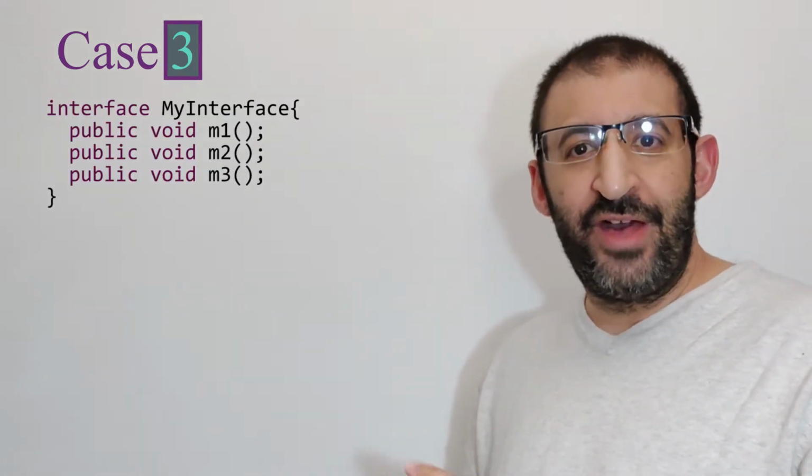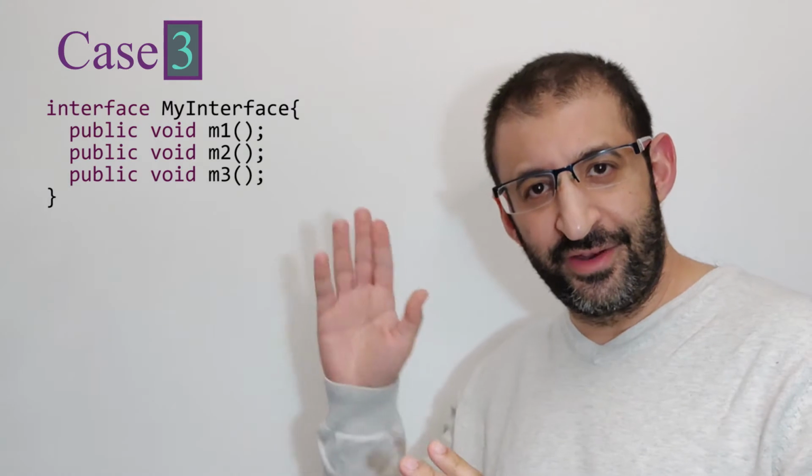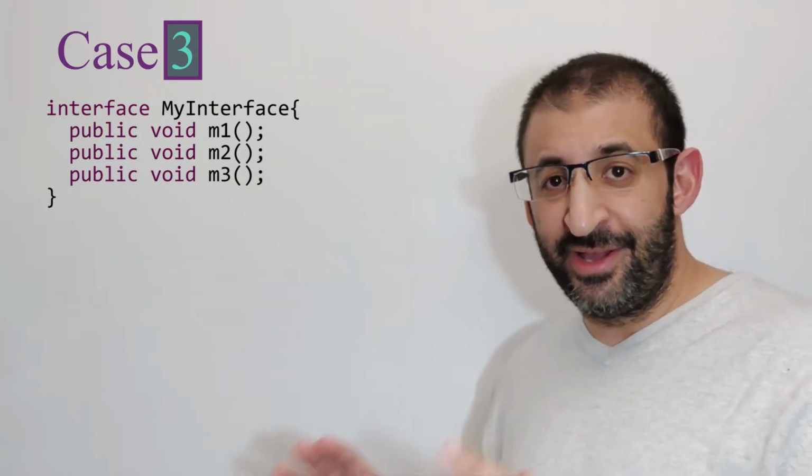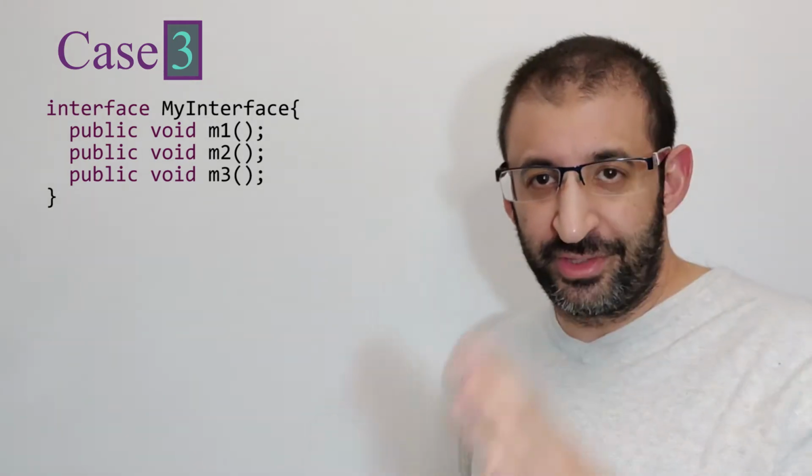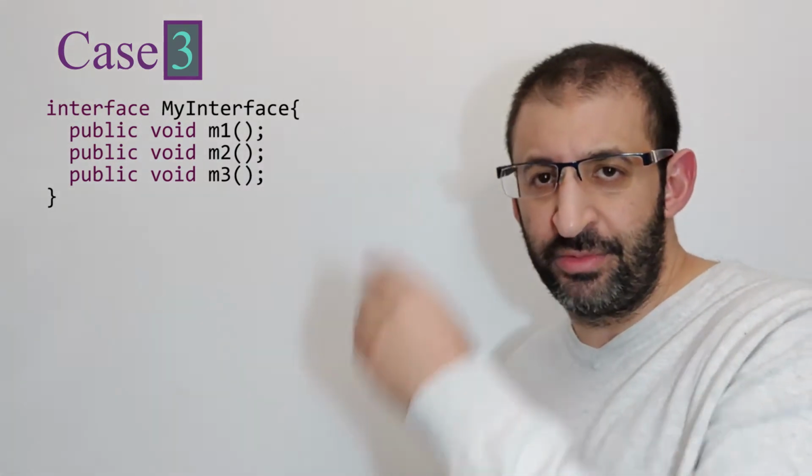Let's see the third case. What is the third case? Case 3: I have an interface, my interface. Inside my interface I have 4 methods or 3 methods, as you want. I have more than one method, for example eat, go out, to string, compare, calculate the sum. I have M1, M2, and M3 methods: public void M1, public void M2, public void M3.